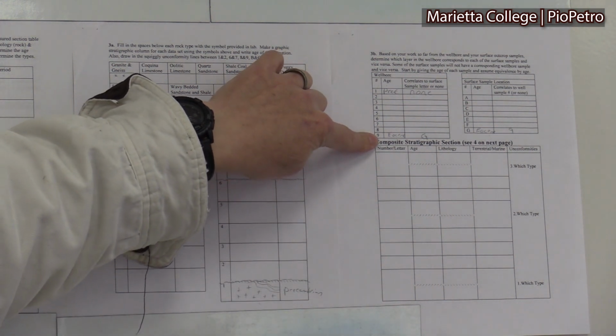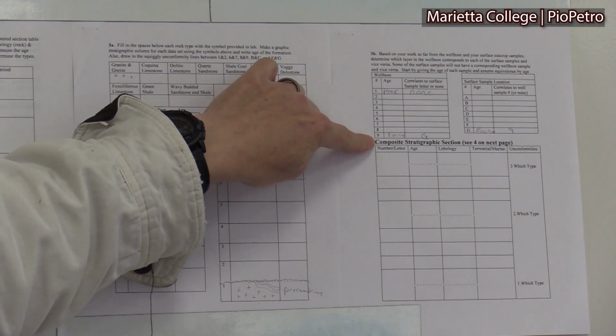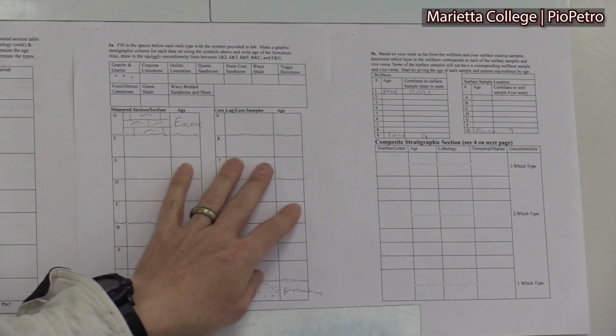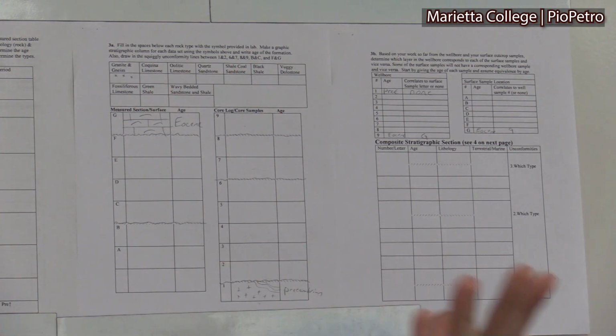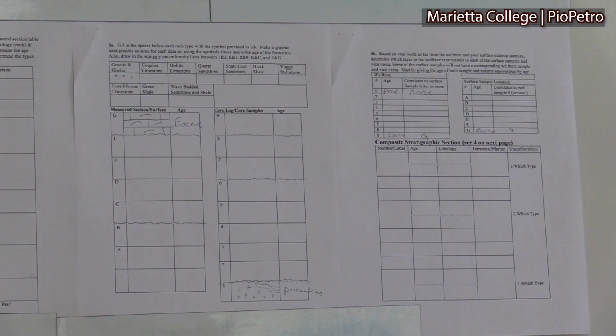This page at the bottom is a composite stratigraphic section where we're going to take all of the information that we found in both the core and both the surface samples, and even though we didn't see all of the formations in either one of the data sets, we want to give a summary that contains all of the layers that are present within Bullseye County as we mapped it, whether it's in the subsurface or whether it's on the surface. So this is sort of like a summary of all of that stuff.